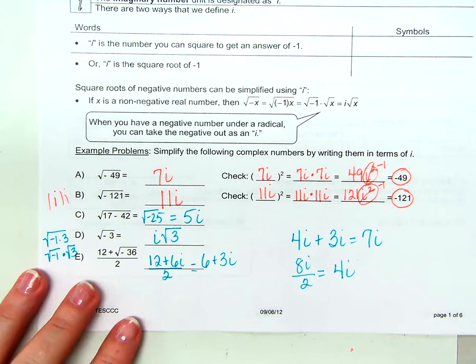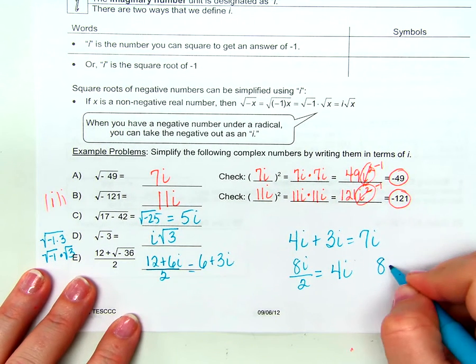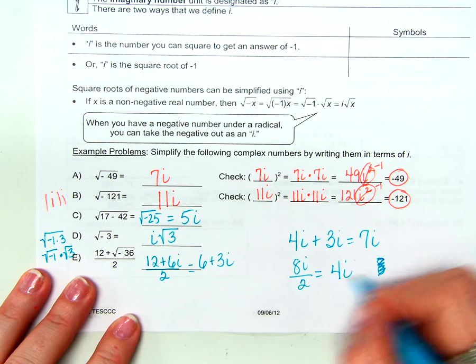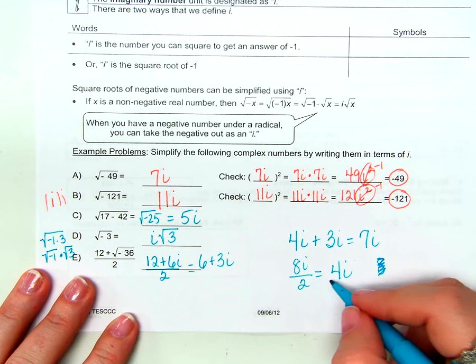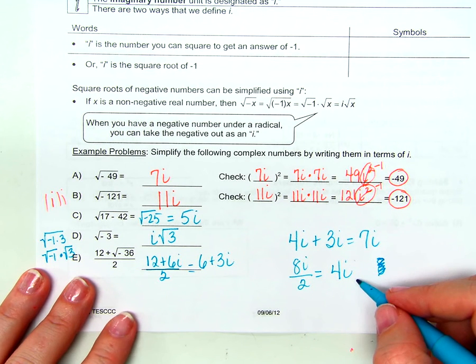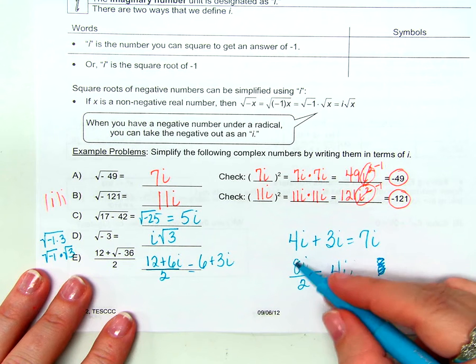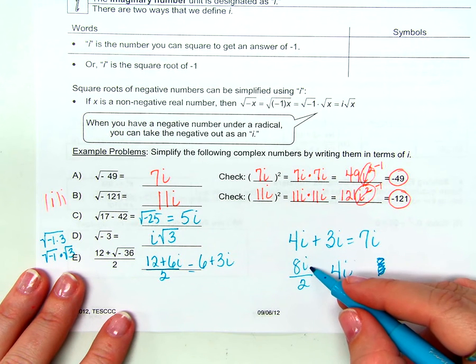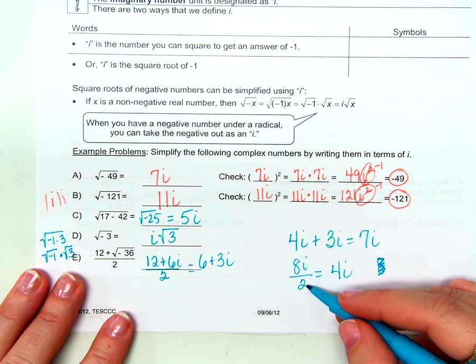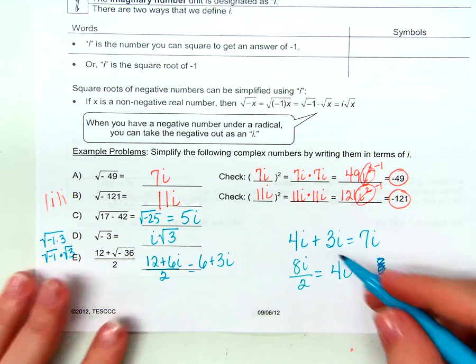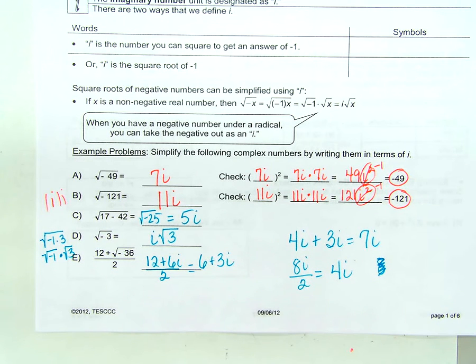So what if you have 8i divided by 2? 8i divided by 2 is 4i. I can divide imaginary parts by real parts, but I can't add or subtract imaginary parts and real parts. I can only combine like terms.